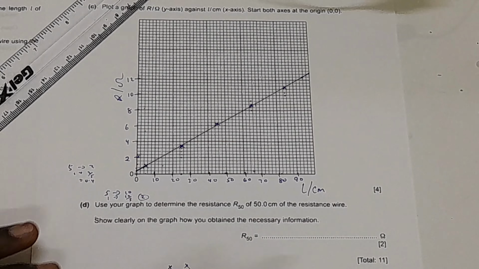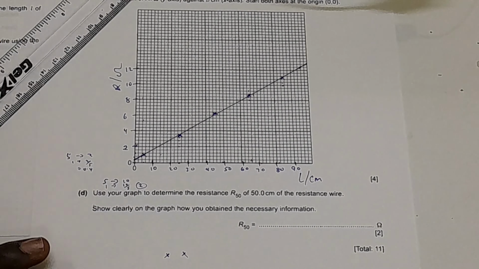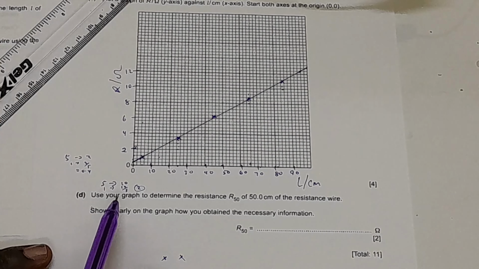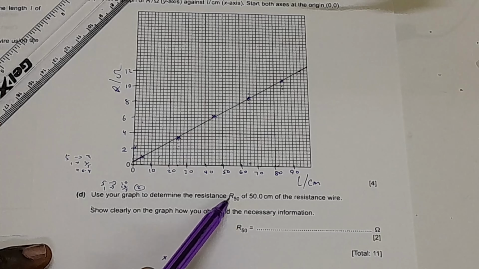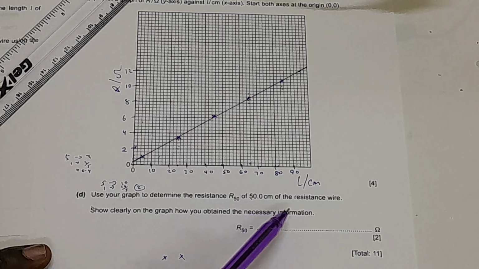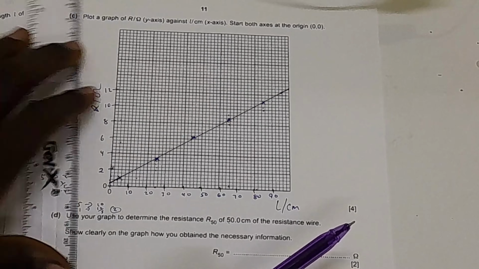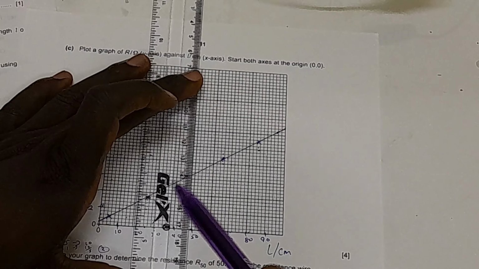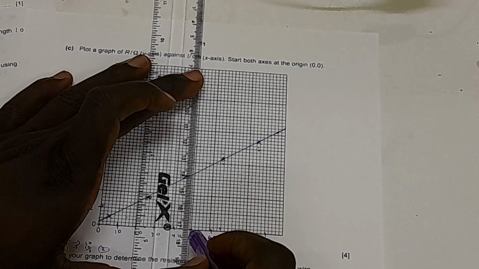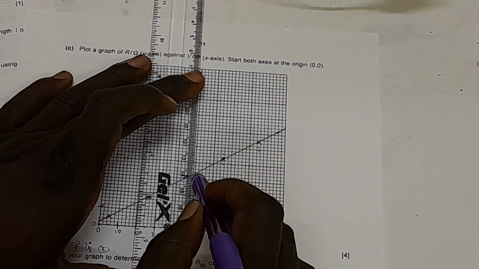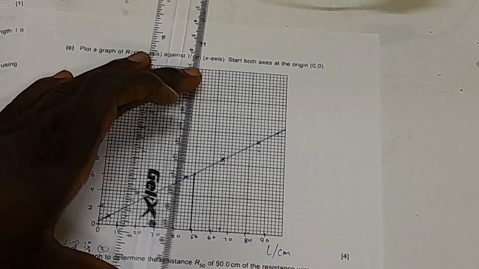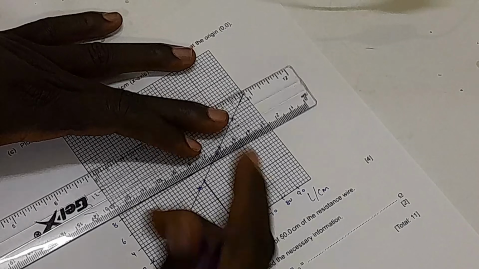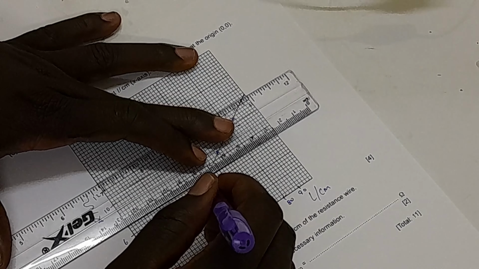Now I need to use the graph to answer the question. Use your graph to determine the resistance at 50 centimeters. So at 50 centimeters, I come here, I draw that line. Then from that line, I draw here.